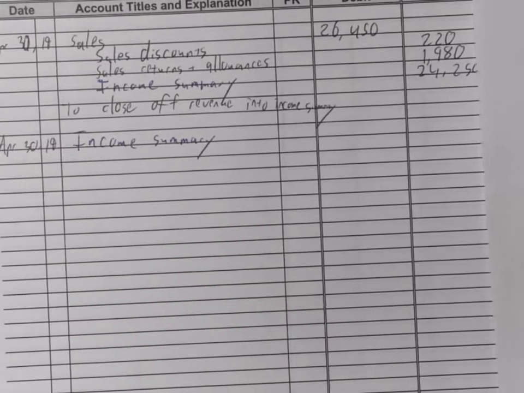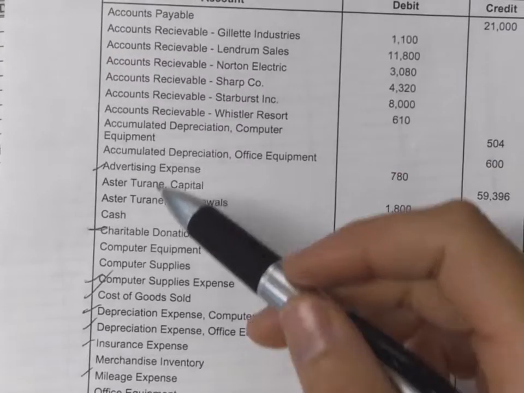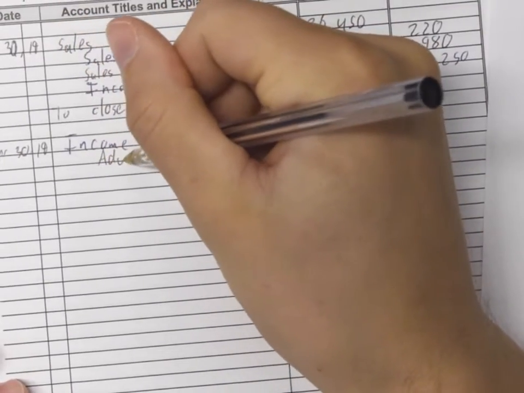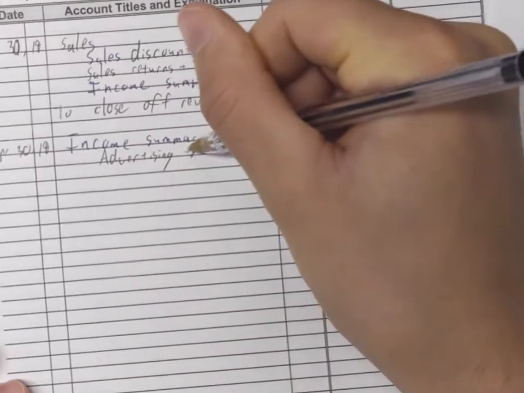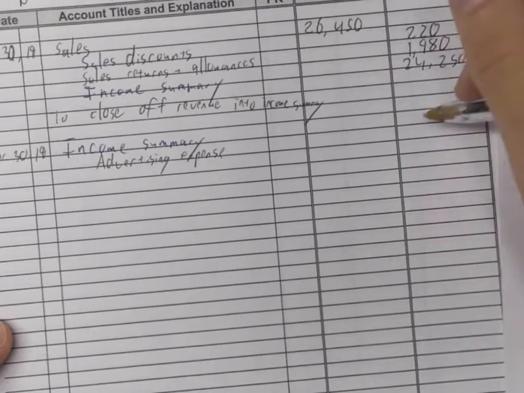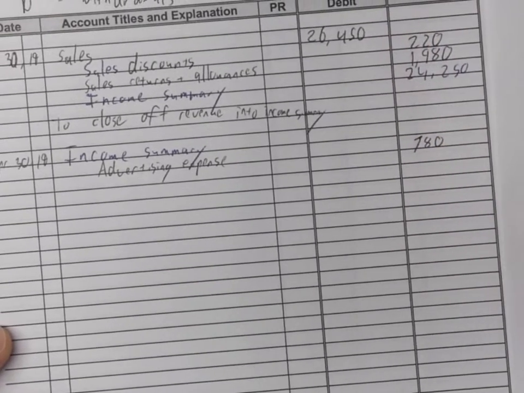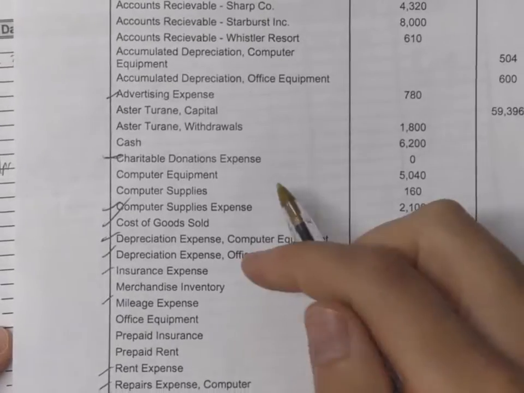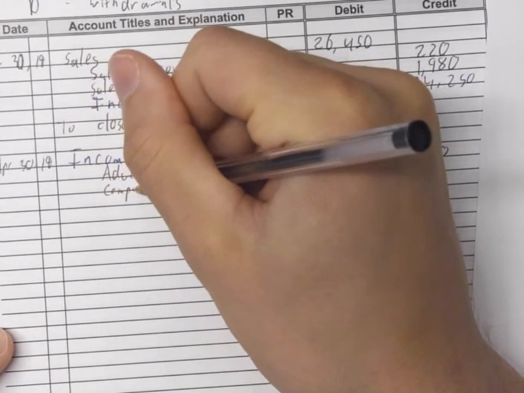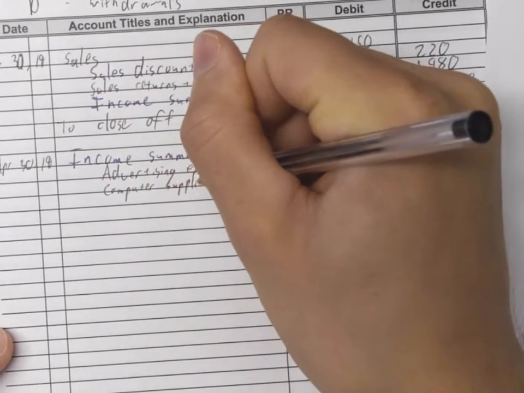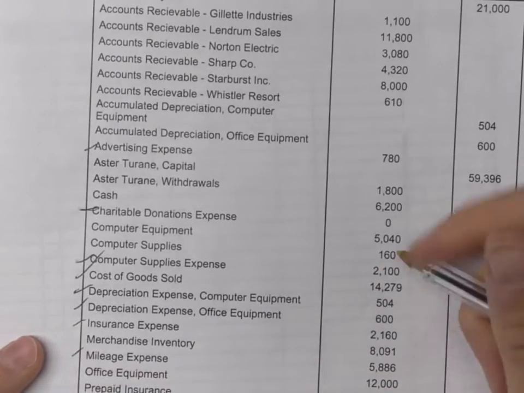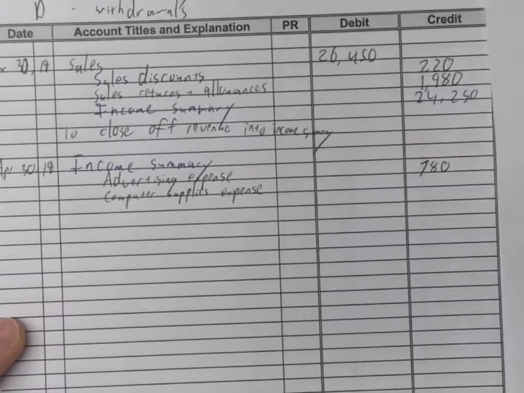Let's start going down the list of everything we ticked off. Advertising expense, that was for 780. We didn't have any charitable donations, so we're going to skip that. Computer supplies expense, that was for $2,100 here.